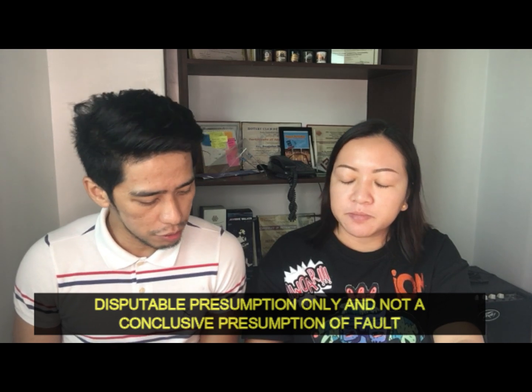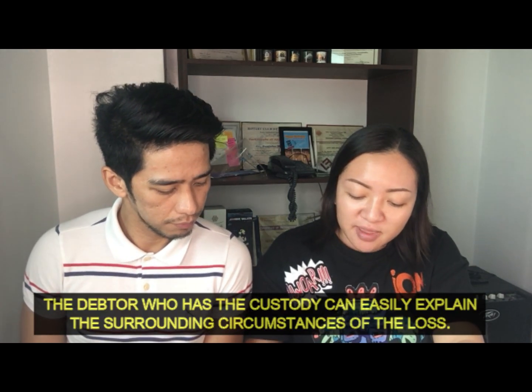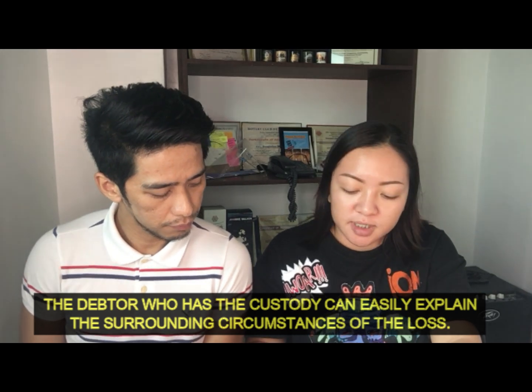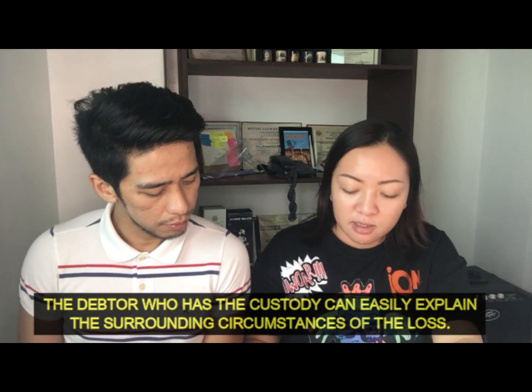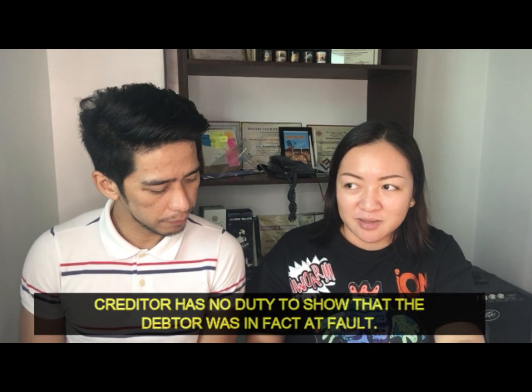So this is not a conclusive presumption of fault whenever the thing to be delivered is lost and the same is in the possession of the debtor. Reasonable itong presumption na to. It is because the debtor who has the custody and care of the thing can easily explain the circumstances of the loss. The creditor has no duty to show that the debtor was at fault. Yun lang. May disputable presumption.